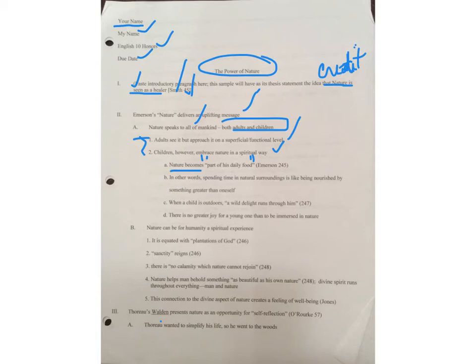I follow it up with the author and the page number from whence it came. I'm getting that from the card. So again, if I adjust the page numbers and make that page 125, I want to react to this now. I don't want to just dump it there. I want to react to it. In other words, spending time in natural surroundings is like being nourished by something greater than oneself. Does this have anything to do with nature as a healer? Yes.